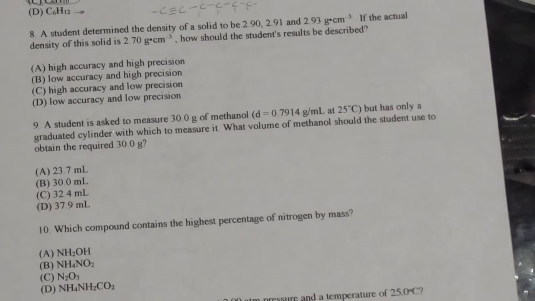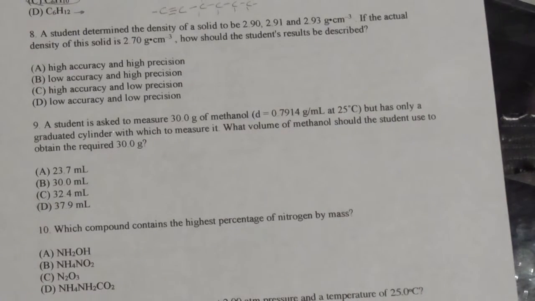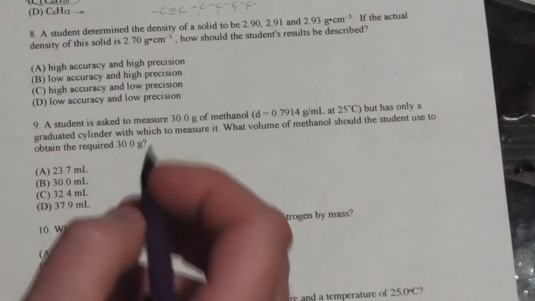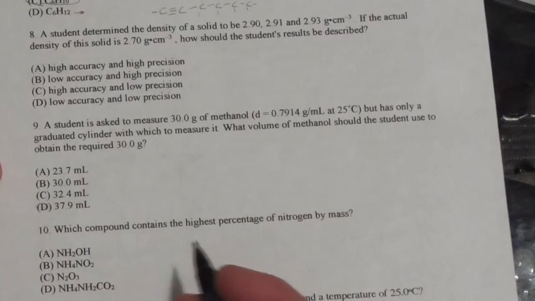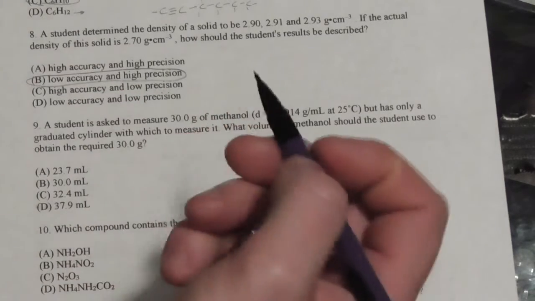Okay, so all of these numbers are very close together. That's an indication of precision. But we compare it to an actual value, not very close. So this is definitely high precision and low accuracy, which your answer is B.